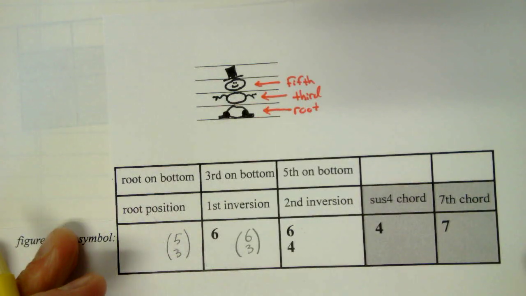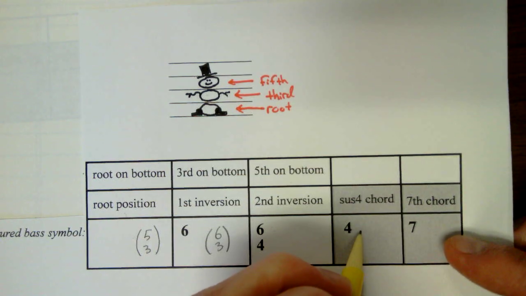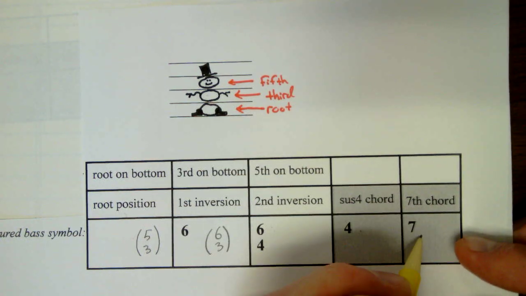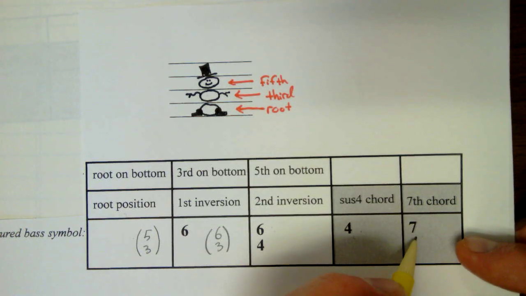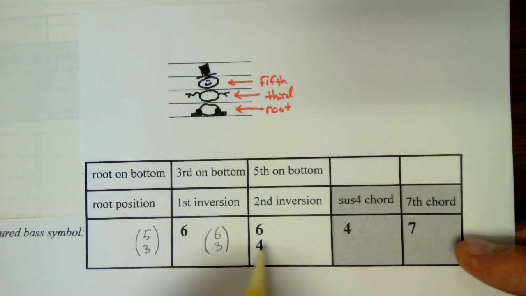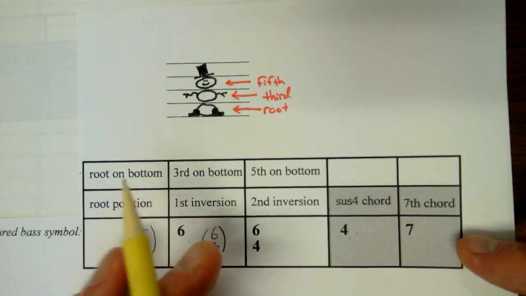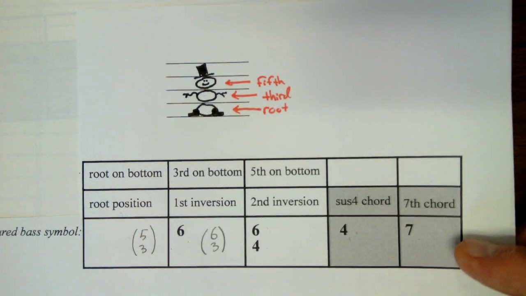Okay. Finally, there are two other chords that we'll encounter quite often. That is the suspended fourth chord and a seventh chord in root position. The figured bass for a sus4 chord is just 4, and the figured bass symbol for a seventh chord is 7. So these are the figured bass symbols that you should know. There are other ones too, and if you keep studying, you will encounter them, but these are the ones we need to know for now.